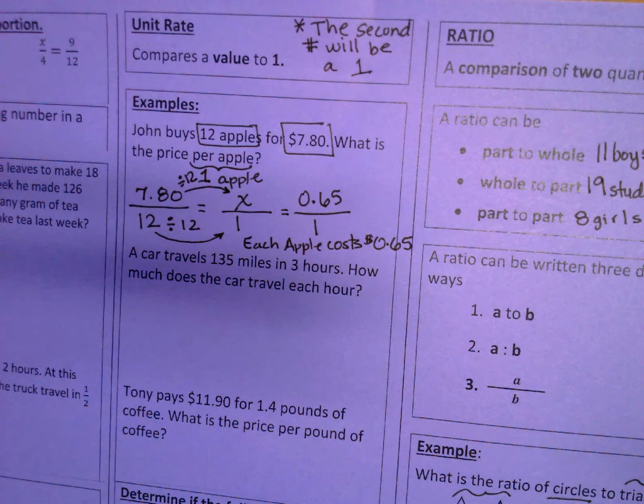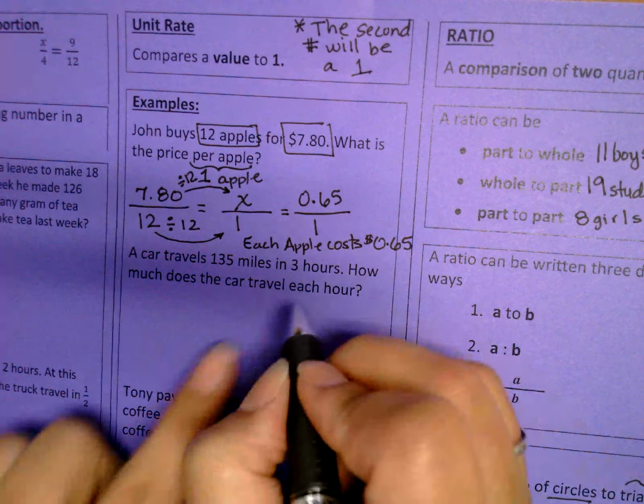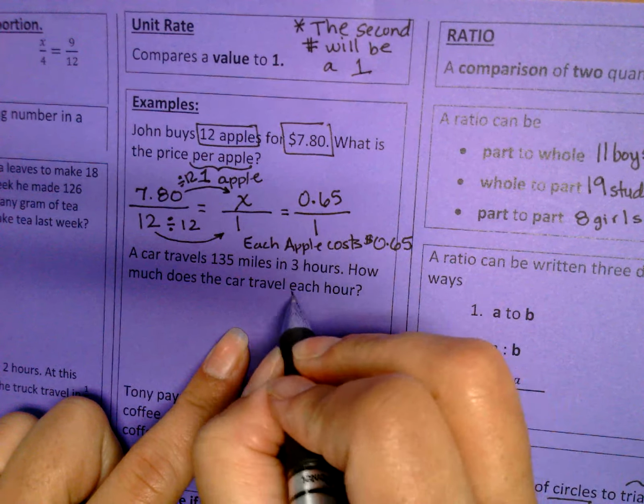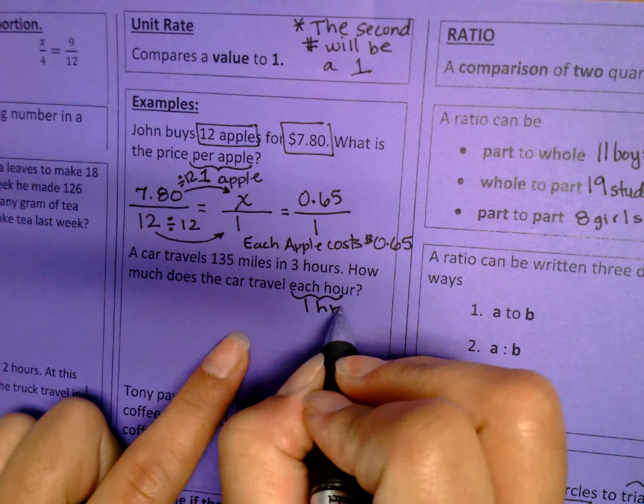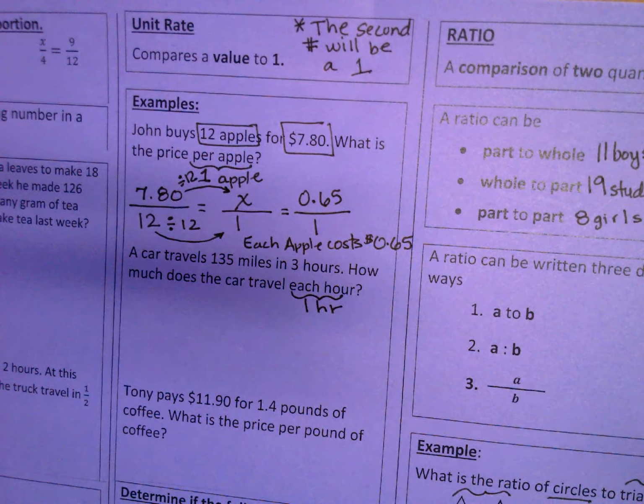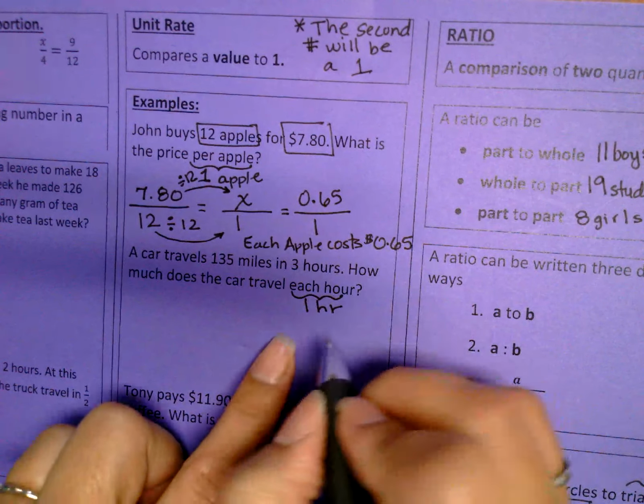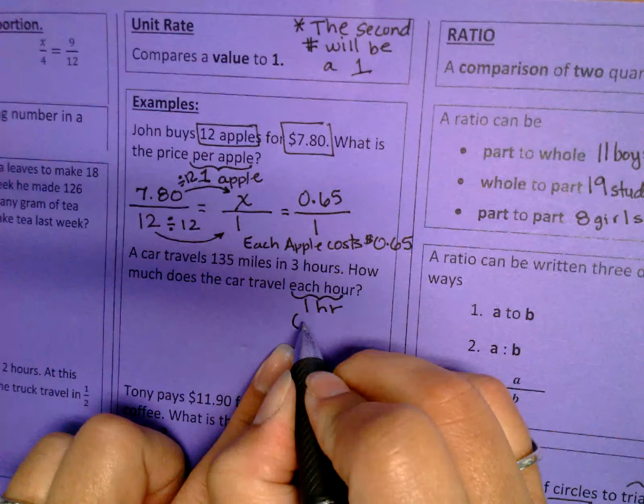All right, let me have Ricky. The next one says that a car is traveling 135 miles in 3 hours, and I want to know how much it travels each hour. So who do I want to be a 1? The 3, the hours, very good. So put right here, make a little note that I want this one to be the hour. Because I want that one to be the 1, where is it going to go in your ratio? Top or bottom?